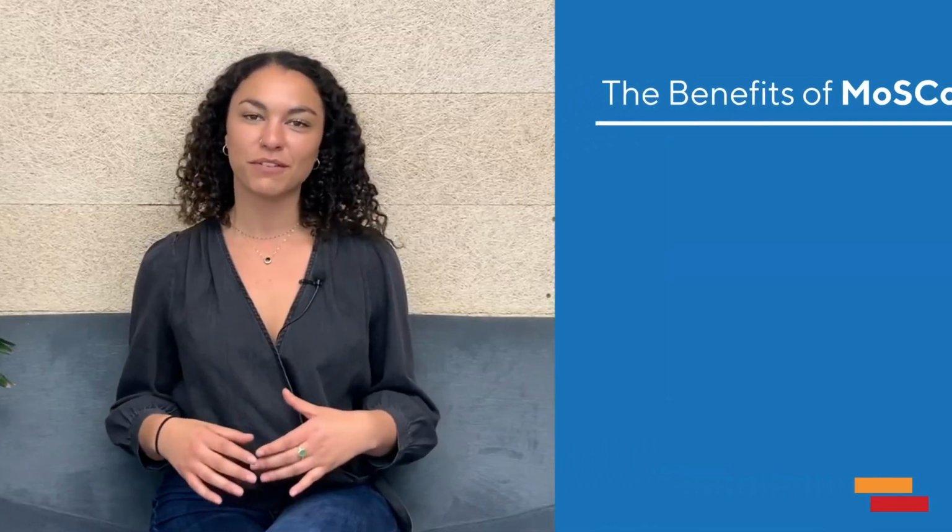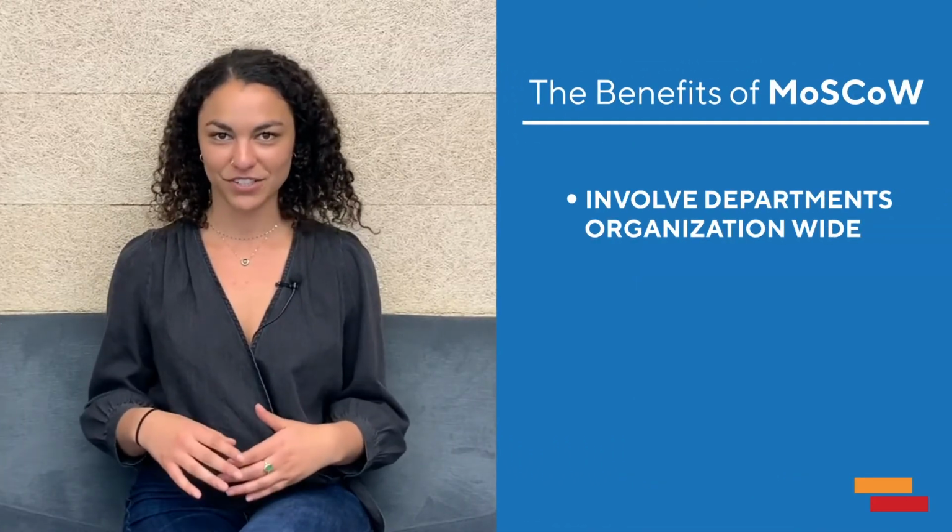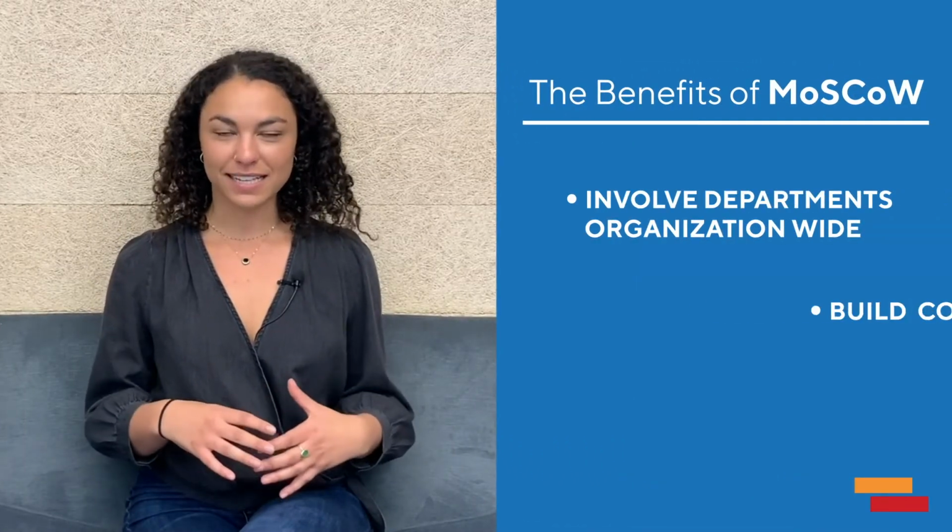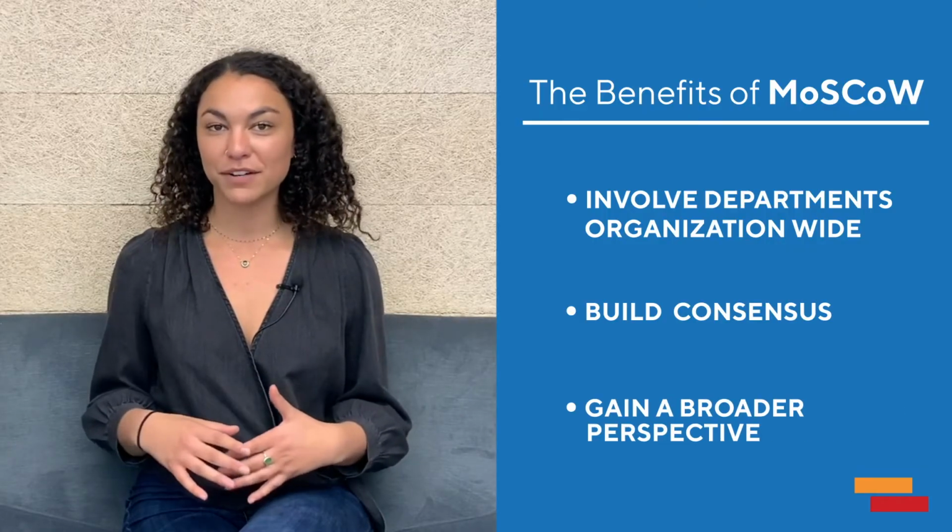MoSCoW is a great prioritization method for teams who want to involve departments from across the organization. It allows you to build consensus and gain a broader perspective around what's really important. Your team is empowered to determine how much effort goes into each category. That way you can make sure that you're delivering solid initiatives within each release.